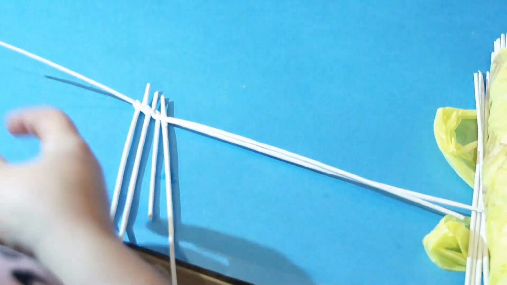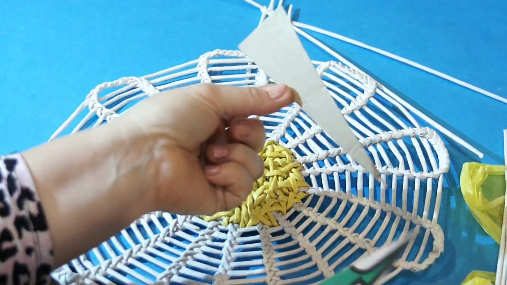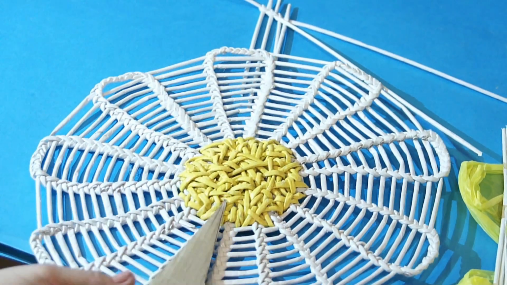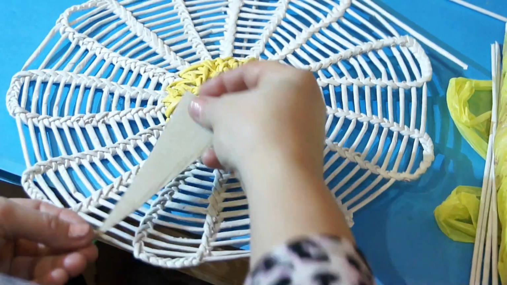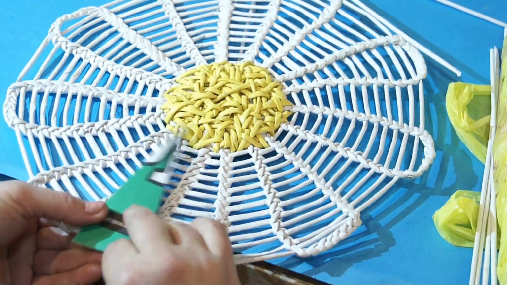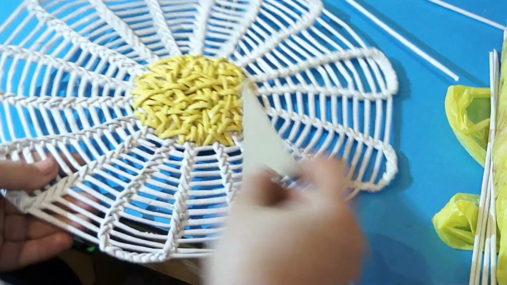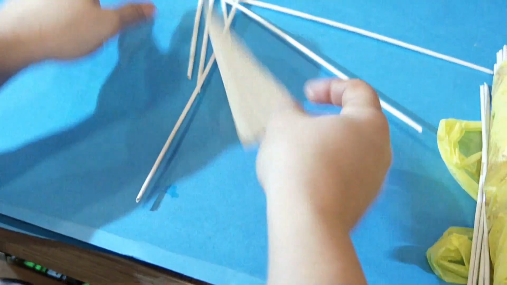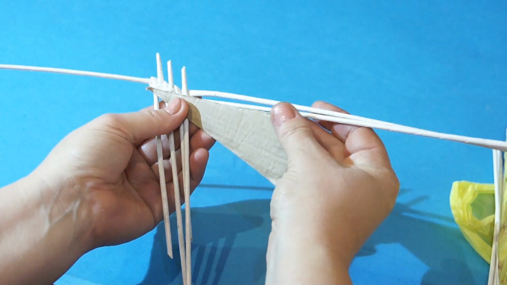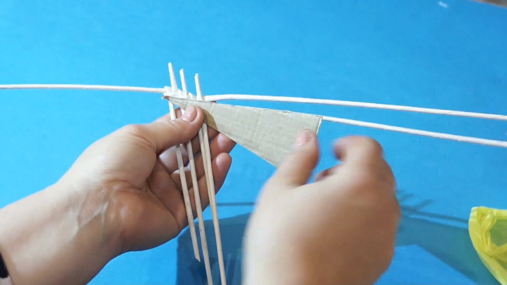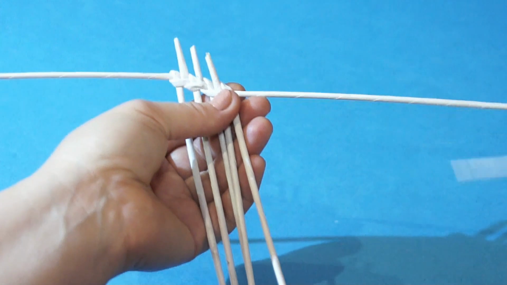For weaving a flower, I've used such small triangles. I've used it as a pattern both for a petal and an interpetal space. Now I'm going to weave a similar flower, so the petal length has to be equal to the length of the pattern. So continue this way until you reach the required length.